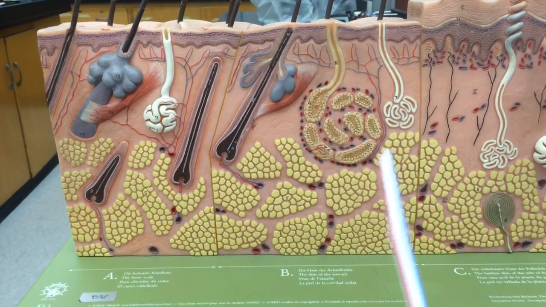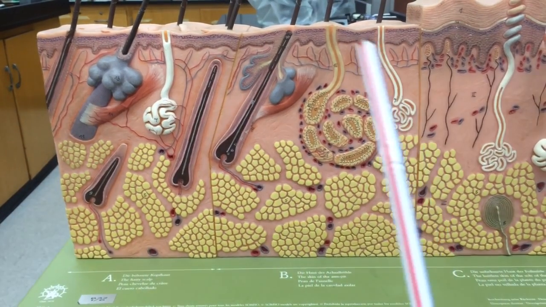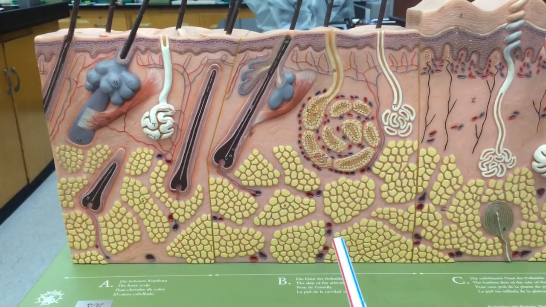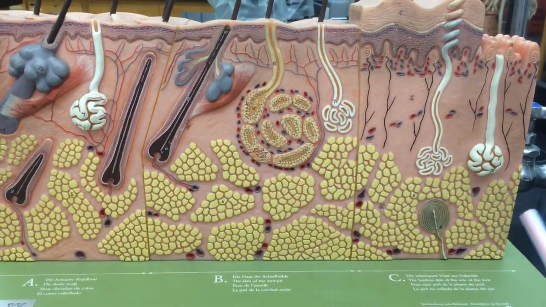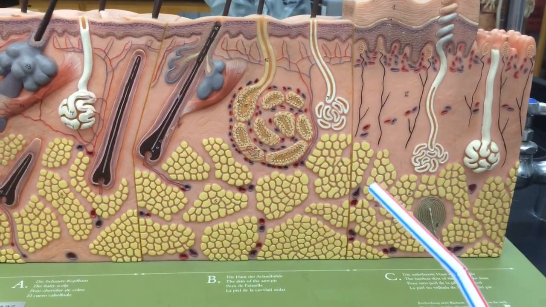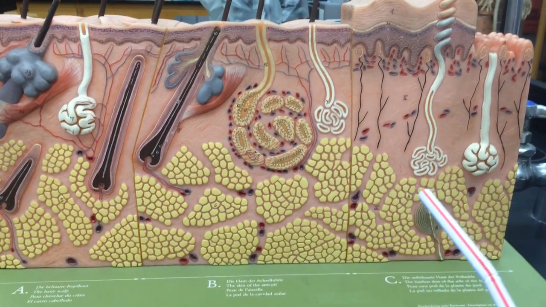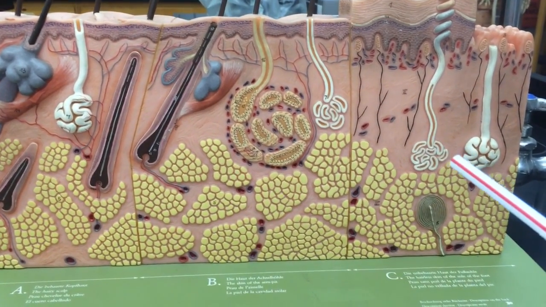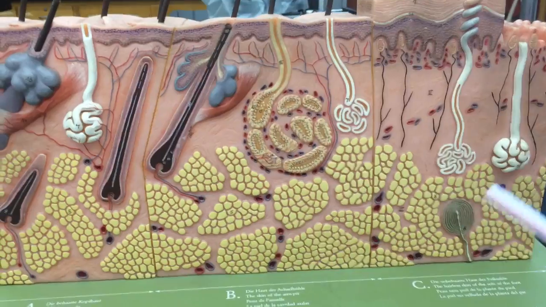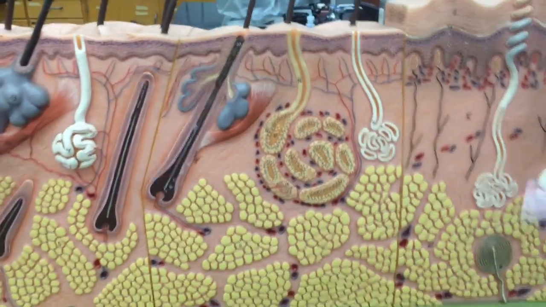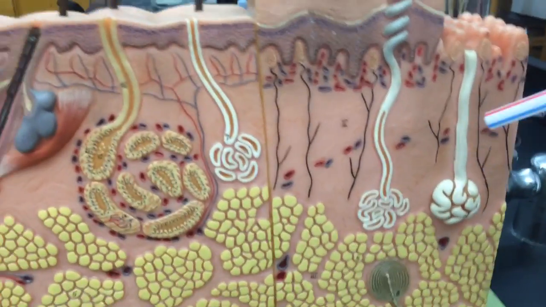This area here is representing an area that is found in the armpit or in the pubic region. And this area here is representing an area of the body that is found in the palm of your hands, or the sole of your feet. Okay, so keep that in mind as I go over all the structures. Let's go over this section first.